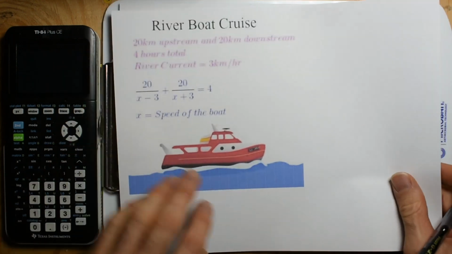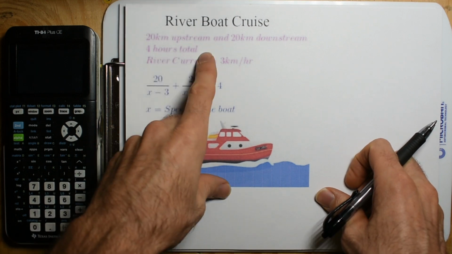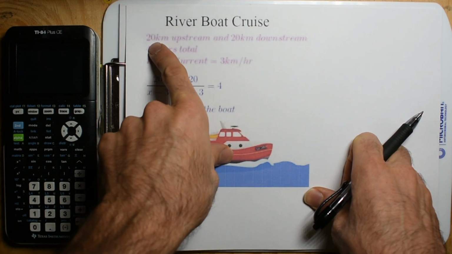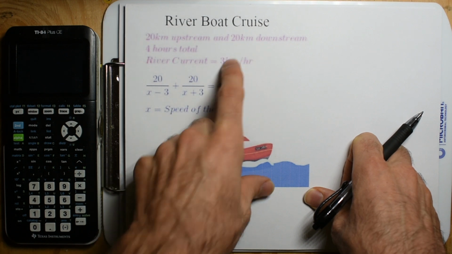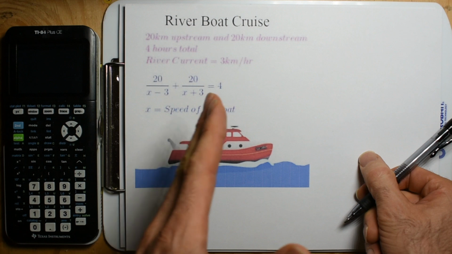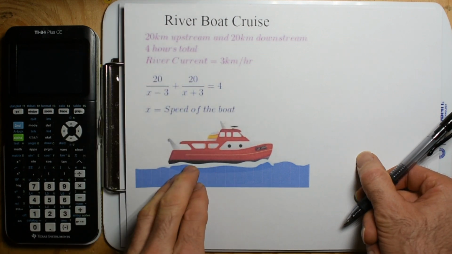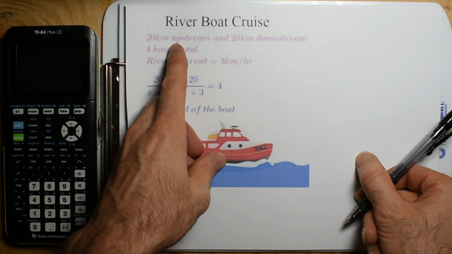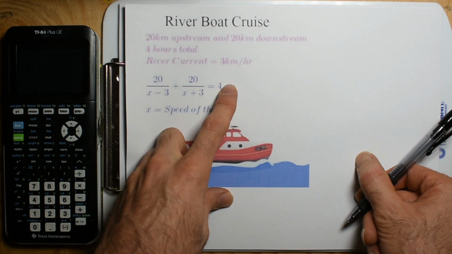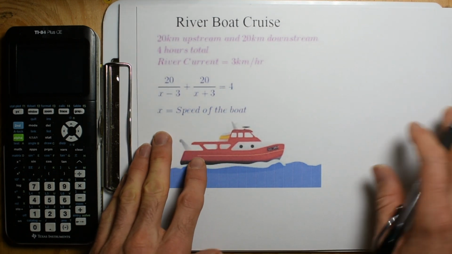We're going to take this problem. This was floating on the internet, and it was just fascinating. A boat goes upstream and then downstream, 20k upstream, 20k downstream. There is some flow to the river, so the boat can only travel at max speed, the speed of the boat. So it's going to take a lot longer to get upstream, and then it's going to come downstream pretty fast. But the total time is 4 hours. The river current is 3 kilometers an hour.